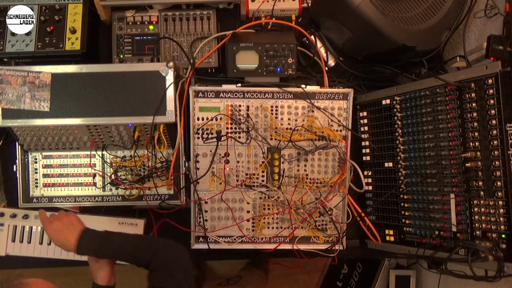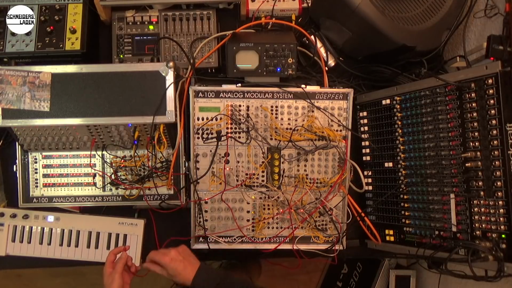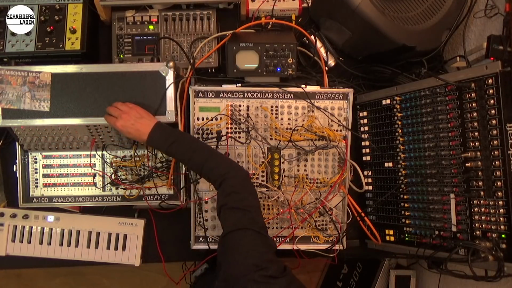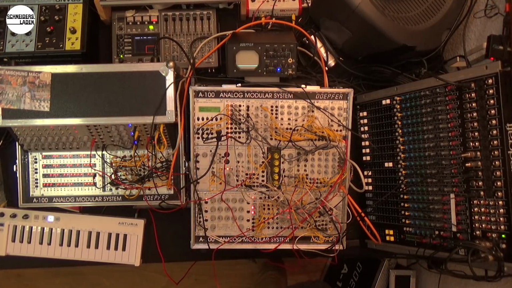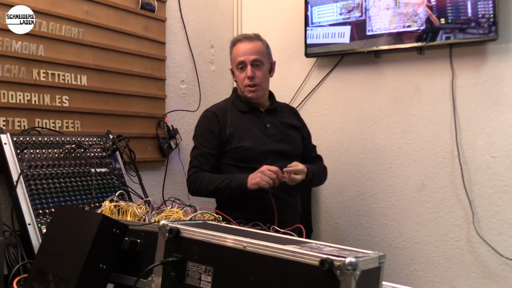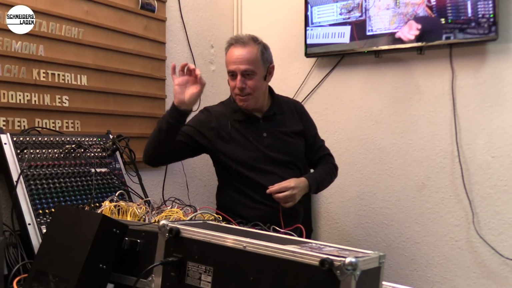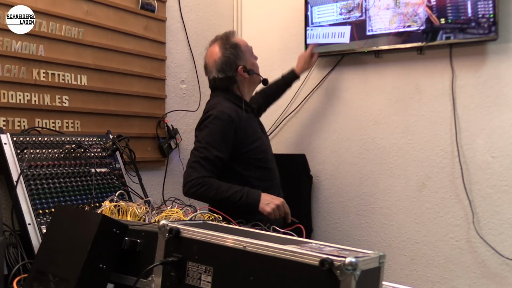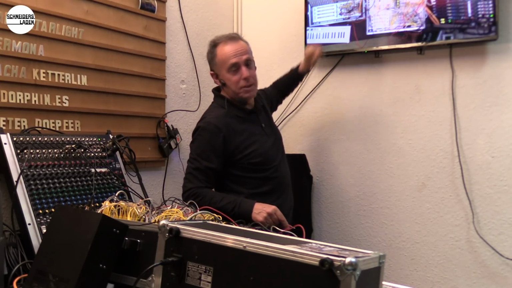Okay, then let's start. Here you see the sequencer running. These are the knobs. I have 8 knobs, which are used to define 8 different voltages, and the LED shows the position of the sequencer.